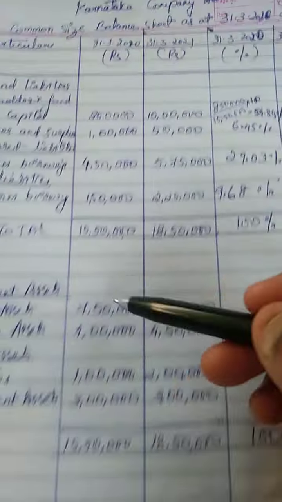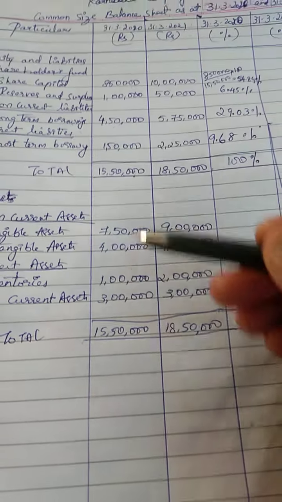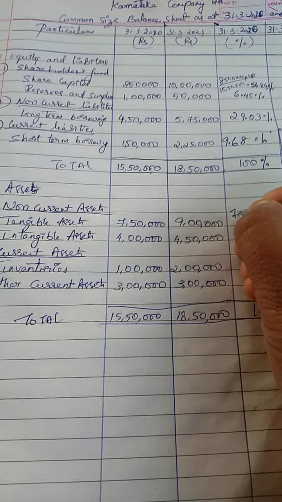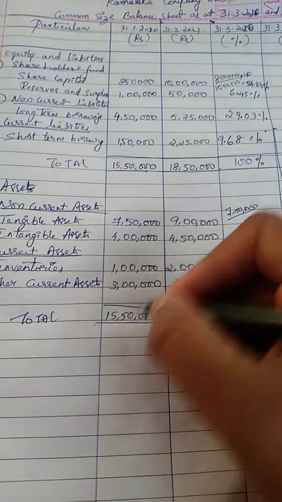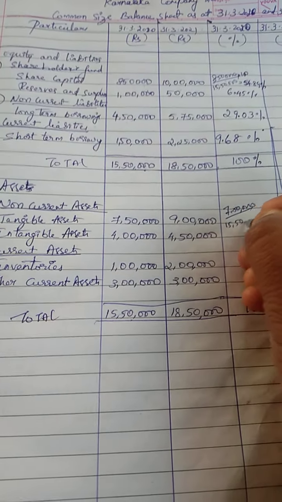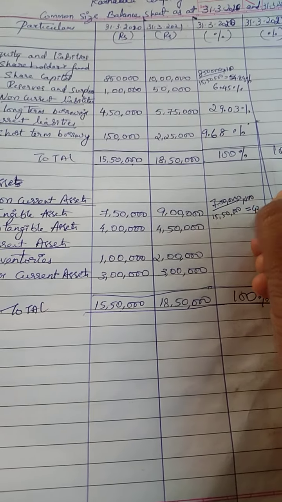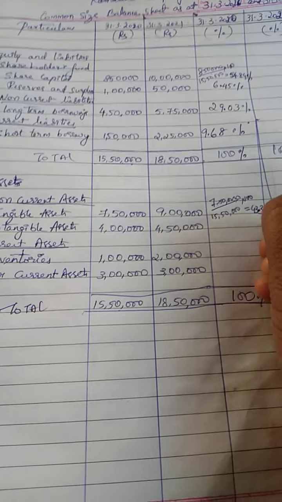So this will be 7,50,000 divided by 15,50,000 into 100, which will give me 48.39 percentage.